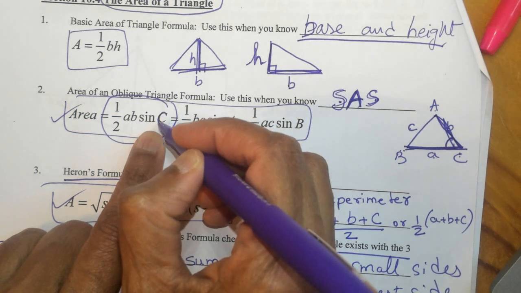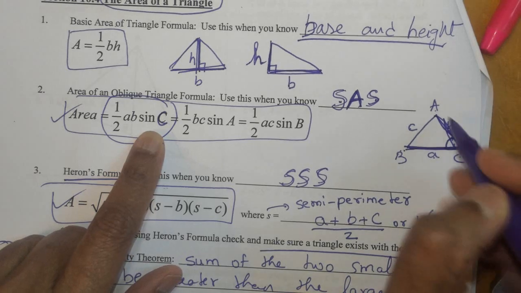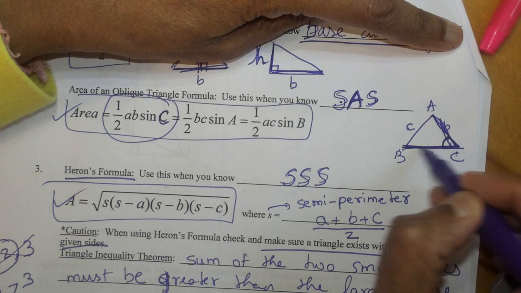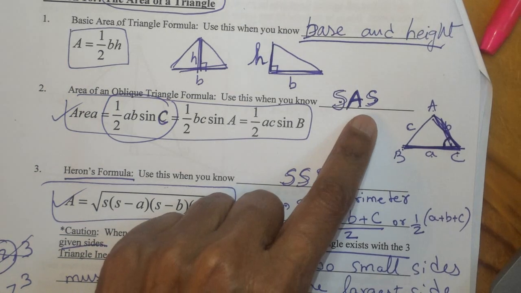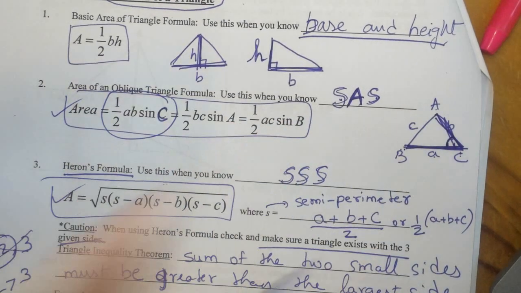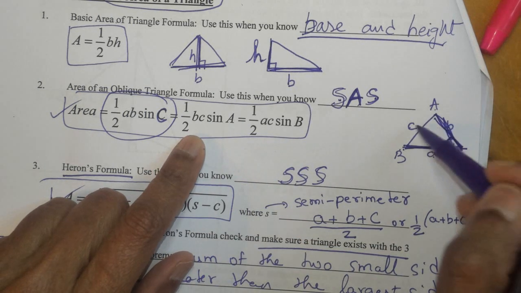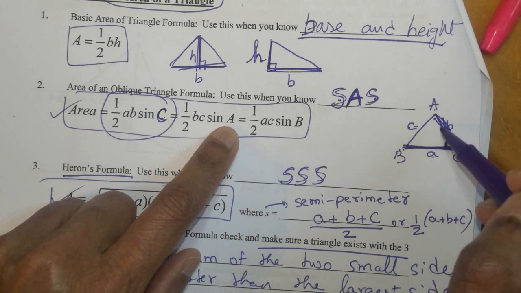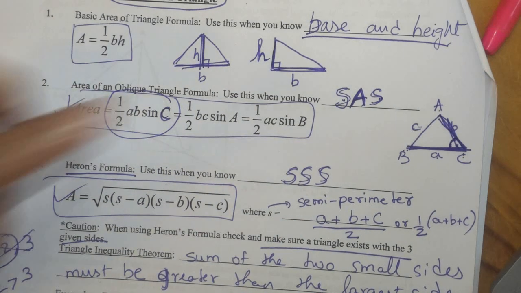Remember, the input for sine is an angle. This is sine theta, so it's an angle. So then you use this. What do you notice here? I'm using two sides and the angle in between, the included angle. That's why it talks about SAS. And it's true of all the other two variations of the same formula. BC, so if I take these two sides B and C, I use the angle in between, sine A. So that is why you use this formula when you do SAS.